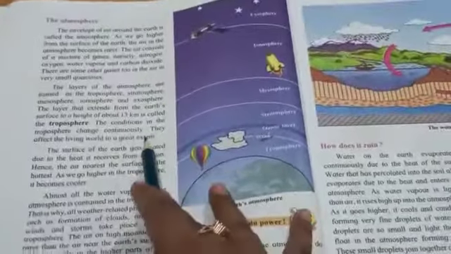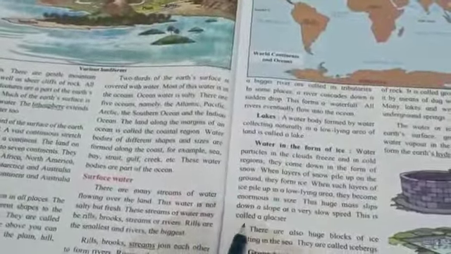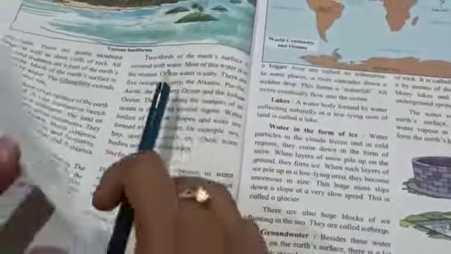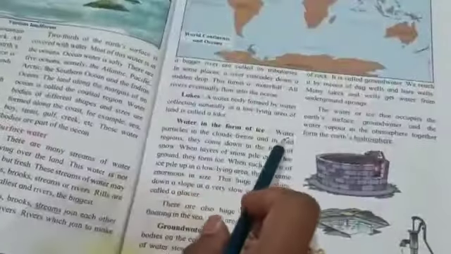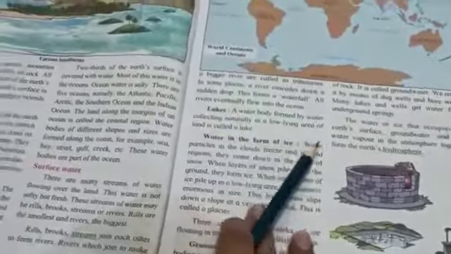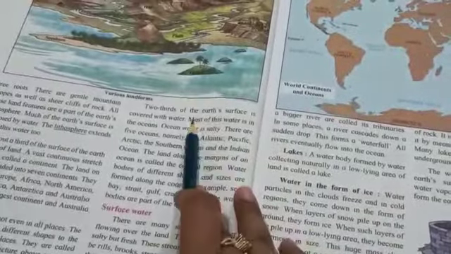Now the atmosphere, we will study the atmosphere in our next class. So today we studied about the different hydrosphere, and lithosphere and the hydrosphere, the earth and the earth's crust, the different types of landforms.